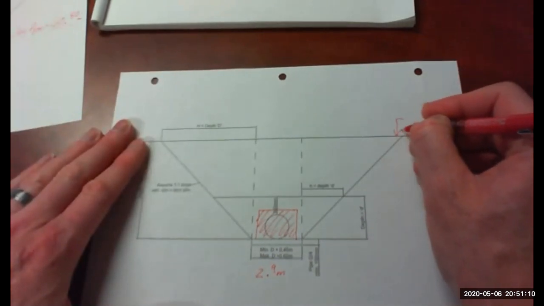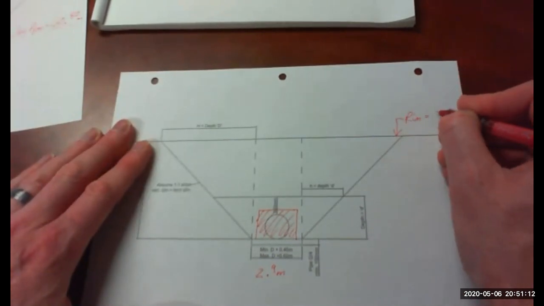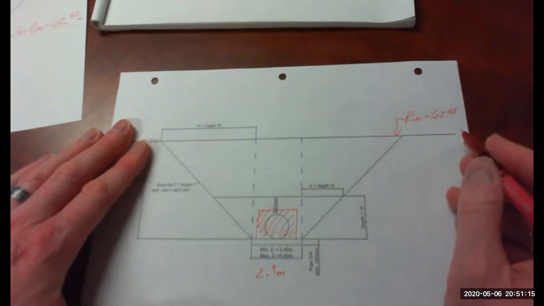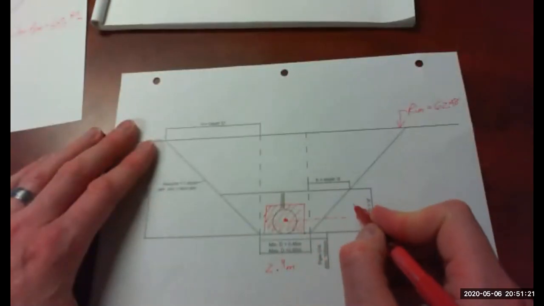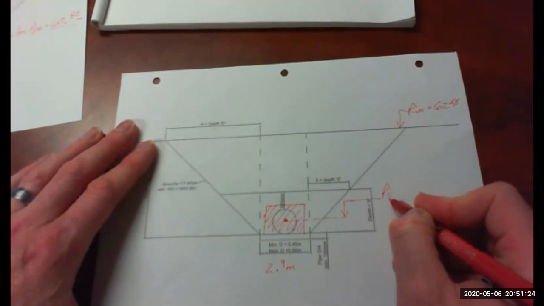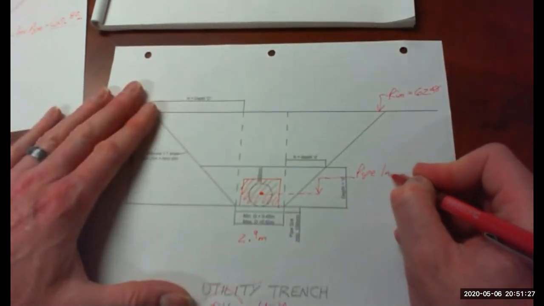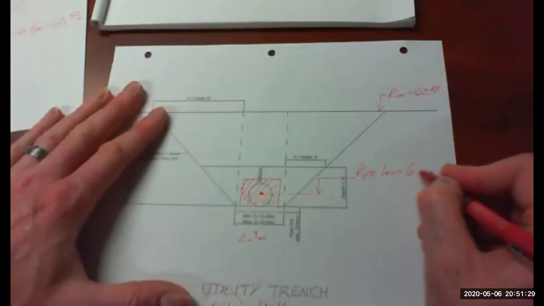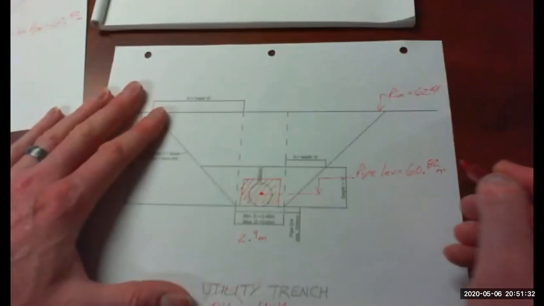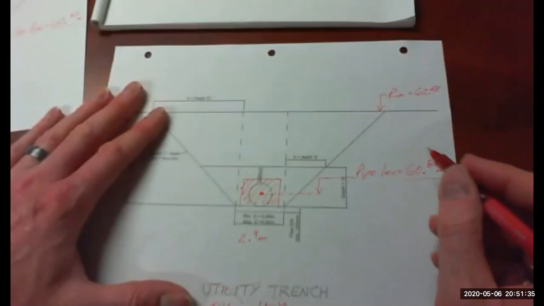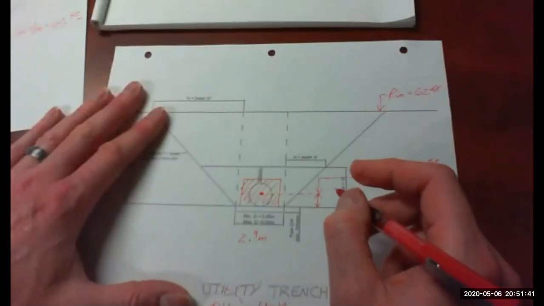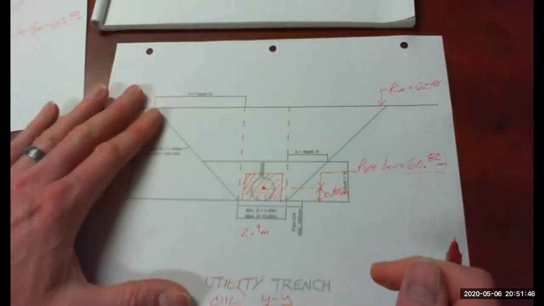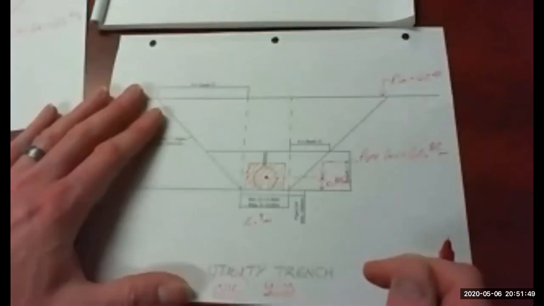So things that don't change are the rim, 62.48, the invert of the pipe. So this here, pipe invert, that does not change. The depth to the bottom of the concrete box below the invert of the pipe does not change. Sure, you can take 0.2 both sides, that's fine.